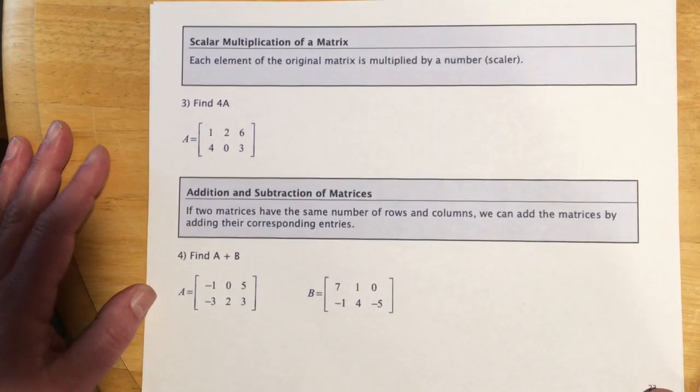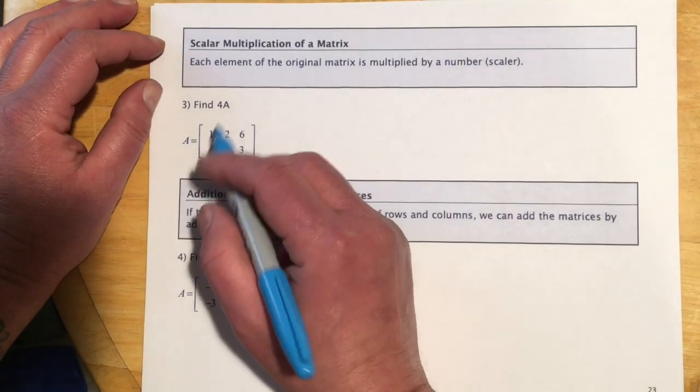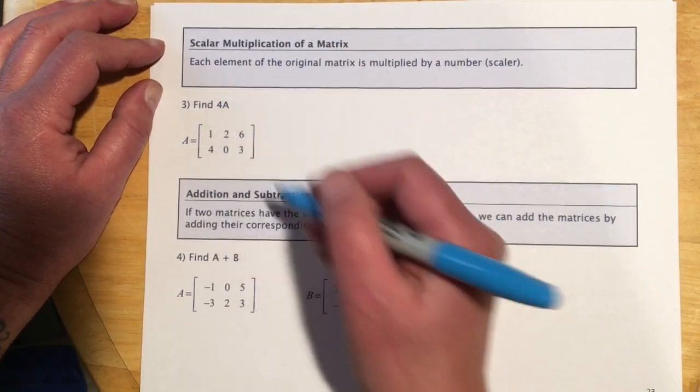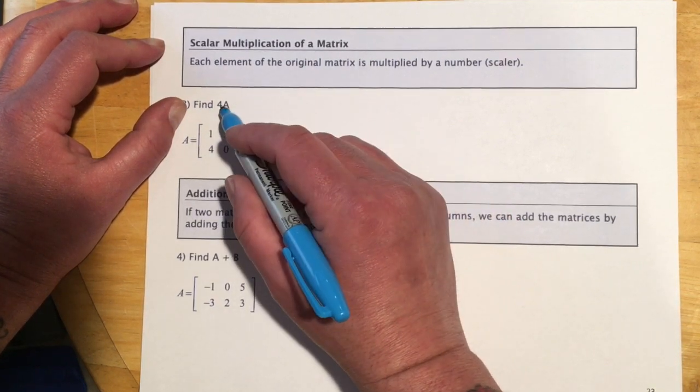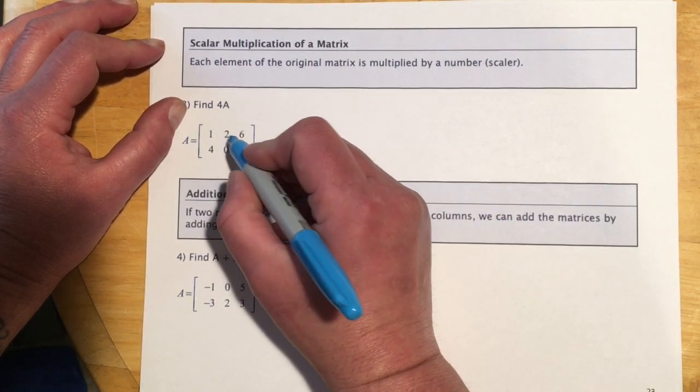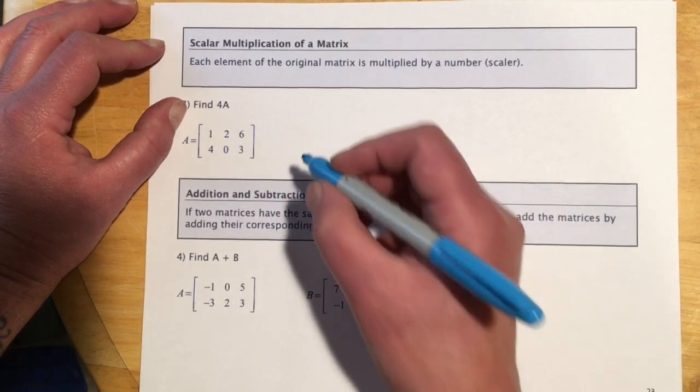Okay, so scalar multiplication. So this is where we're just multiplying by some constant value. So we're finding 4A in this case. And what the 4 does is it just multiplies every single element in the matrix.